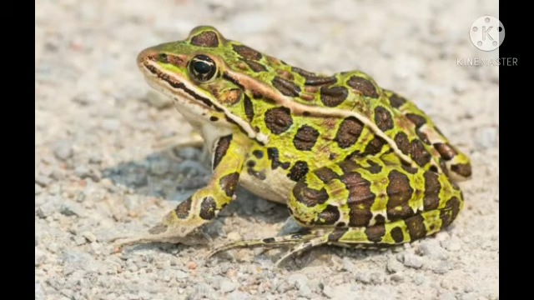In the same way, moist skin helps the frog to breathe in water. When it is on the land, it can breathe through lungs only, like terrestrial animals. Is it clear? So finally, we can say amphibians are the animals which can live on land and in water.